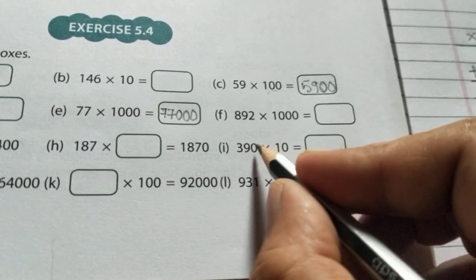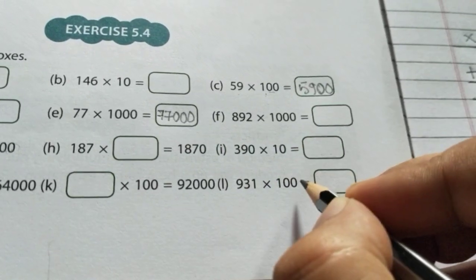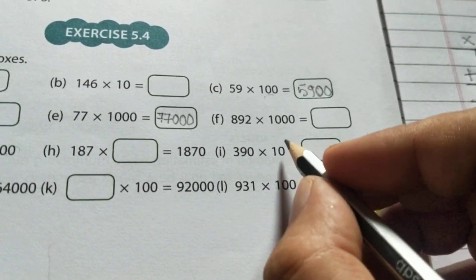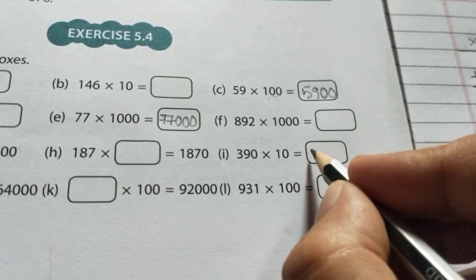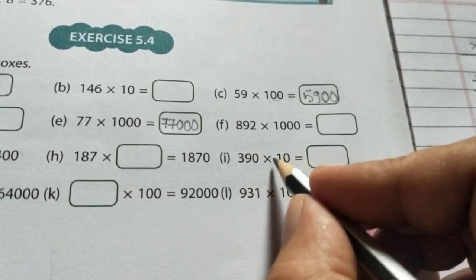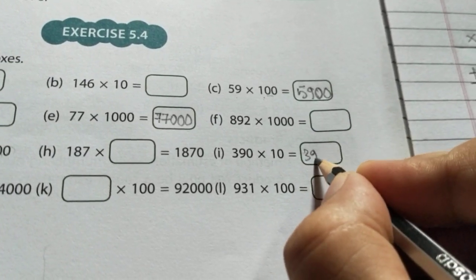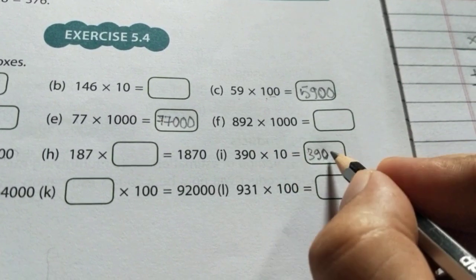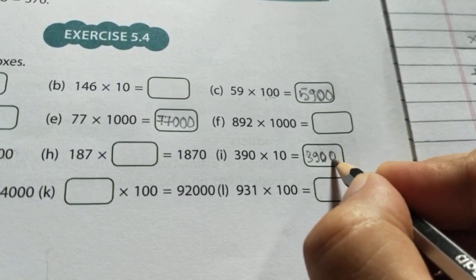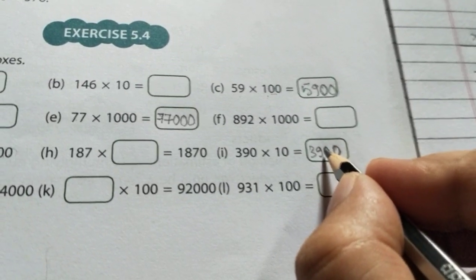Okay, you have got 390 into 10. Now from the examples that we have learned, you keep this 0 aside, you multiply 390 with 1. How much will you get? 390 only. Okay, now you have got one more 0 over here, so bring this 0 over here, this will be the answer.